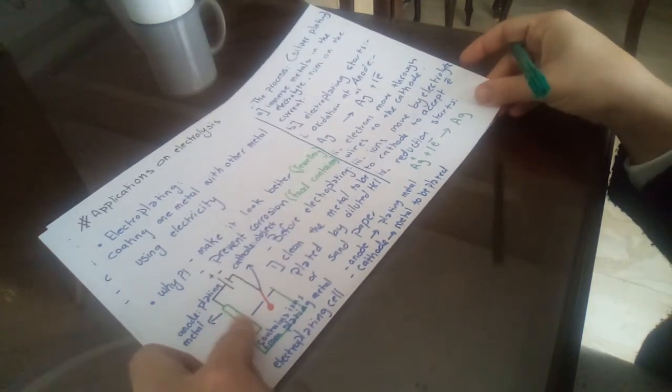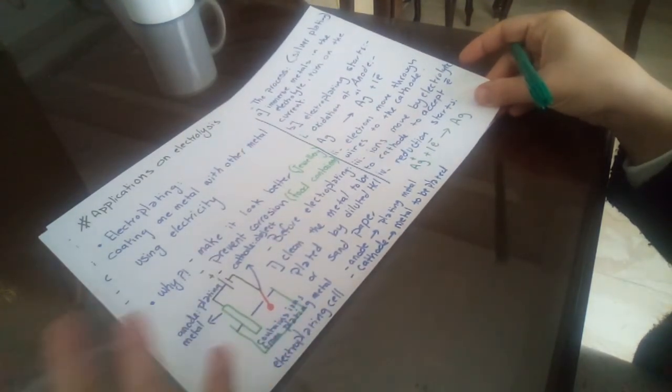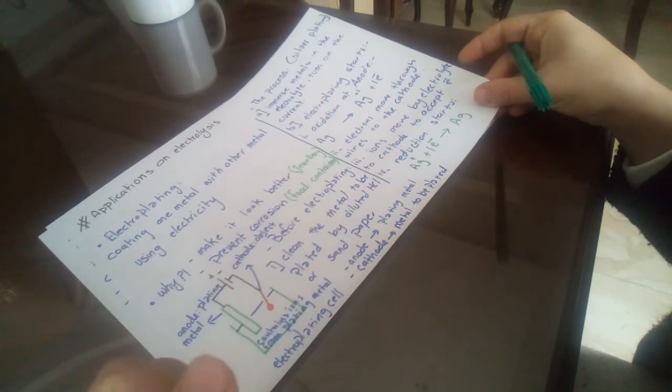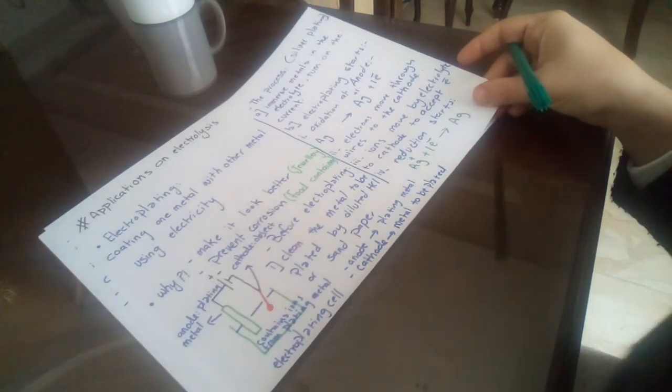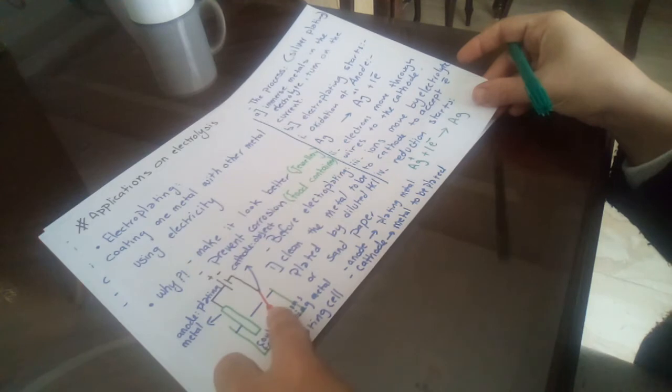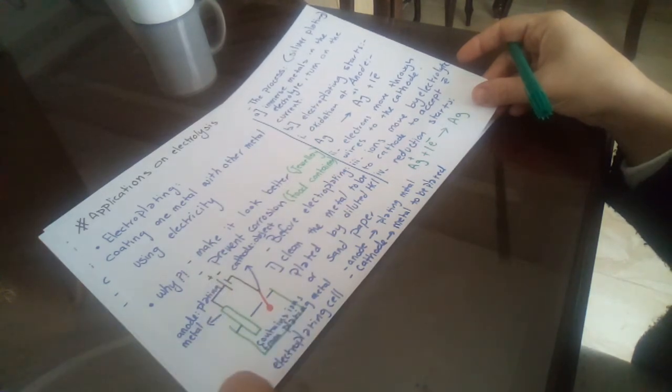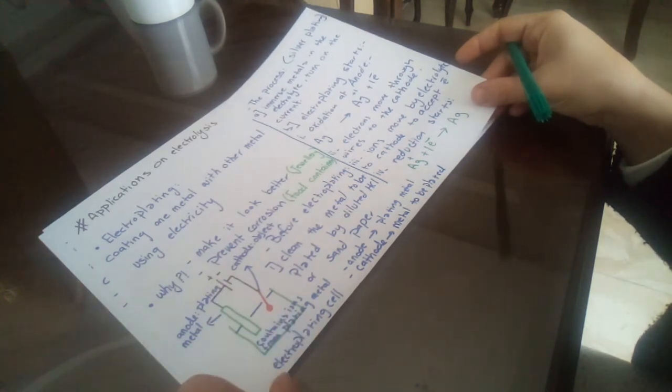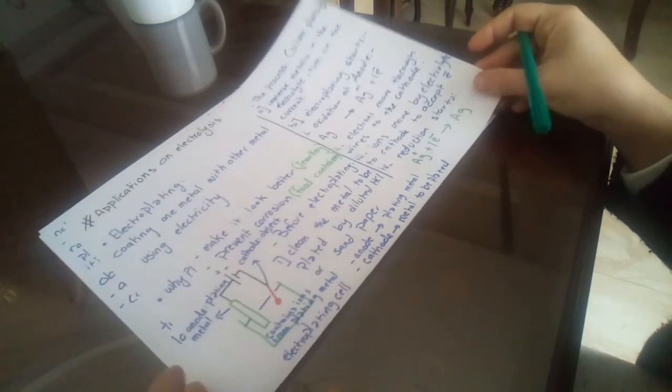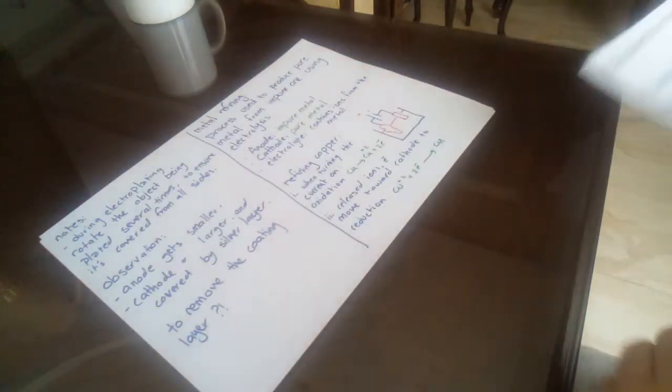And at the end I will see that the anode gets smaller as the silver is being oxidized and converted into ions, and this spoon will get larger and thicker as it's covered with a silver layer.